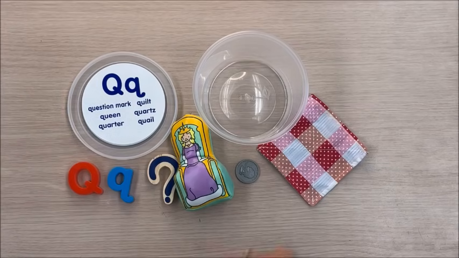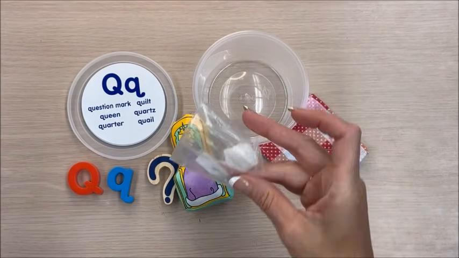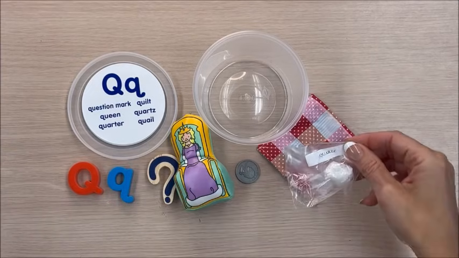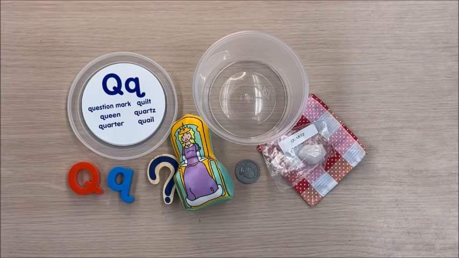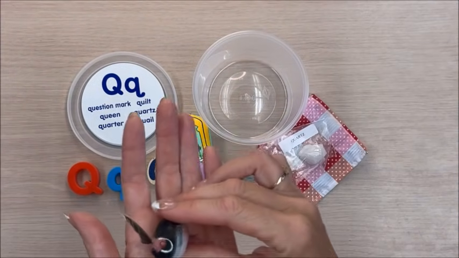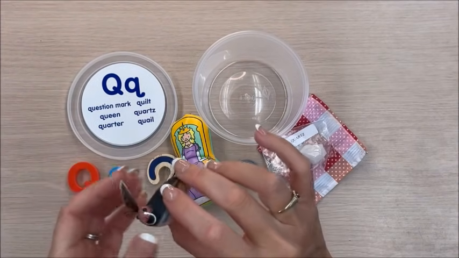Next is a rock called quartz. It's the type of rock it is, quartz. And finally, we're looking for a bird called a quail. There's a feather sticking out of his head.